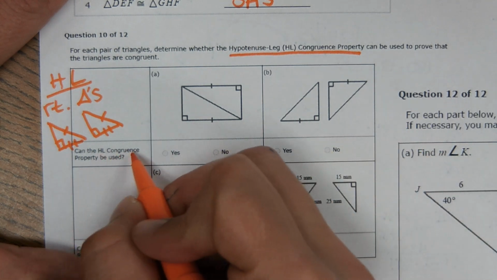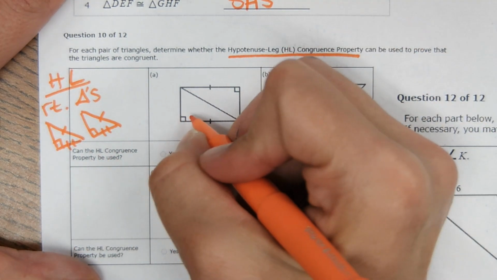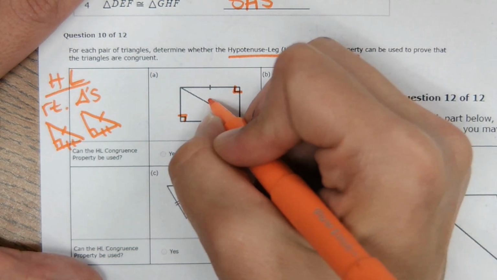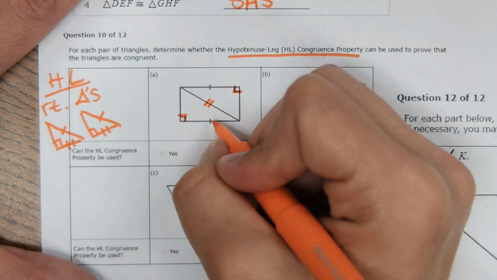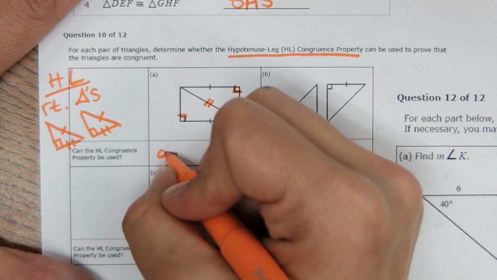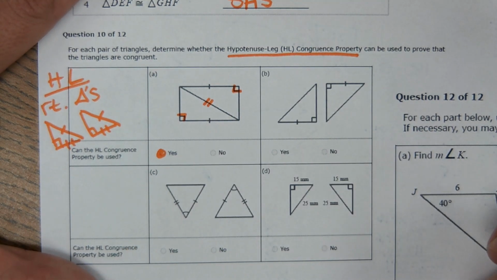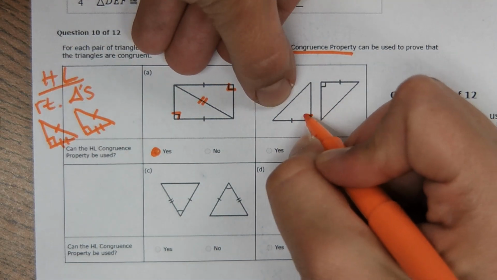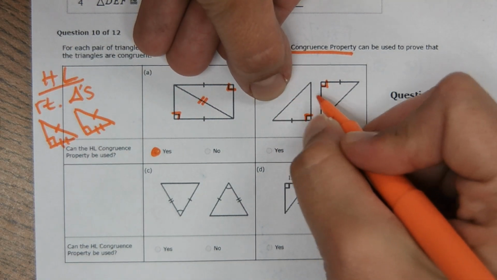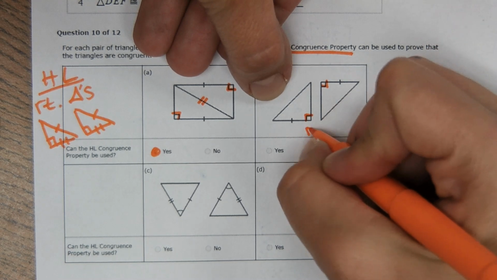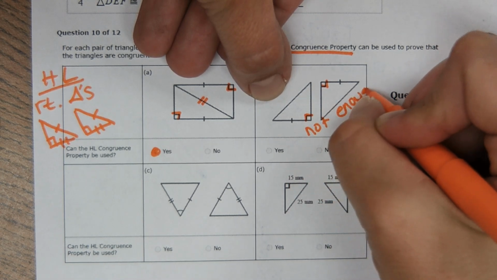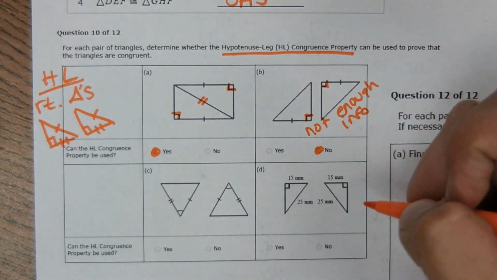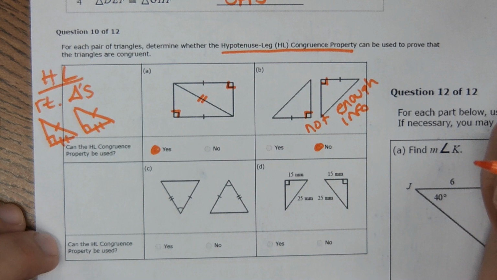So can the HL congruence property be used? Let's see. So we have right angles, we have right triangles, we have a leg in common, and then the shared side would be in common. So we do have a hypotenuse in common and a leg in common, so it'd be yes. For B, we have a right angle, which is good, but it doesn't say that the hypotenuse is the same length, so we don't have enough info. Not enough info. So this would be no. They might be congruent, but we can't prove it.